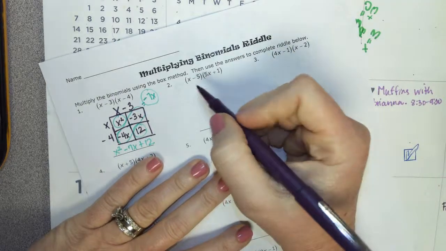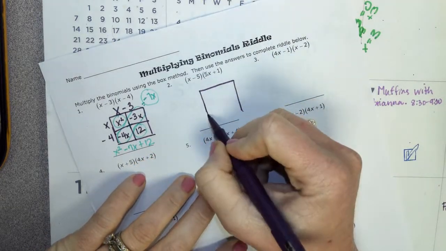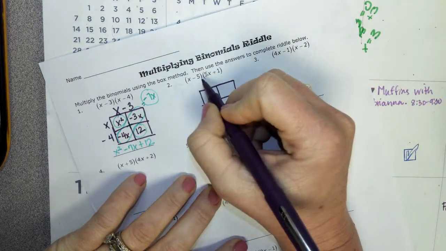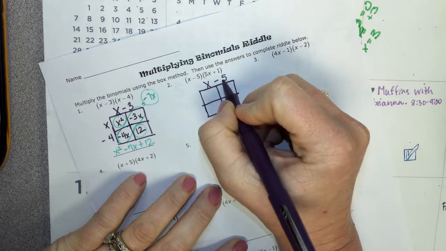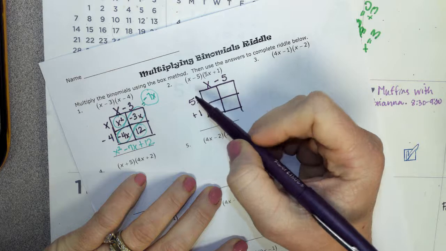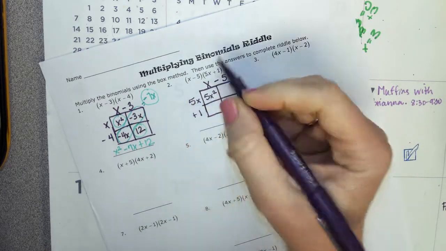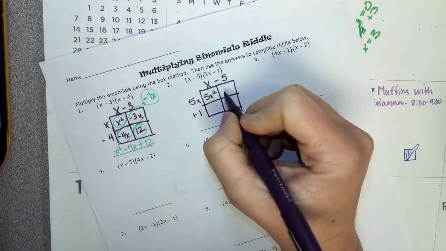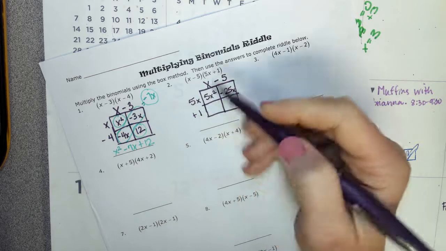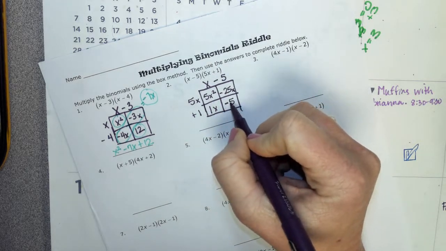So on number 2, let's draw our box. I'll put my x minus 5 up here and 5x plus 1 here. So now I'm ready to do my multiplying. So 5x times x gives me 5x squared, and 5x times negative 5 gives me a negative 25x, and x times 1 gives me 1x, and 1 times negative 5 gives me a negative 5.